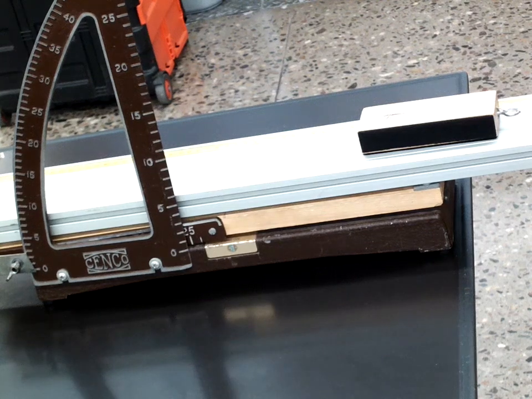Okay, this is part 3 where we're trying to get the static coefficient of friction between this aluminum incline board and the block. The block, as you can see here, has 4 sides.